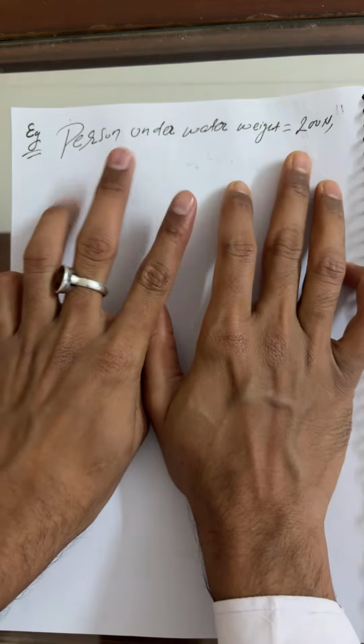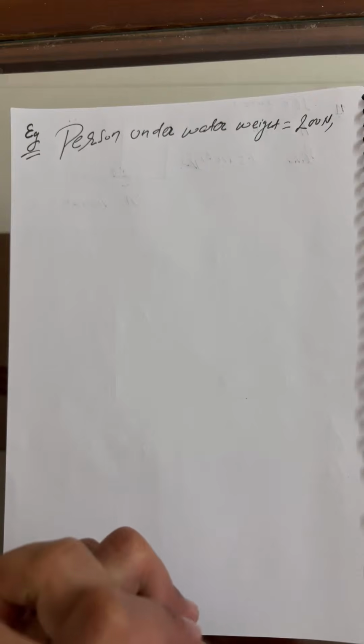Very good, bacha. So now, partially, then what? I can say 200 Newton. And 400 Newton with empty lungs, right? Find the change in body volume due to breathing, right?